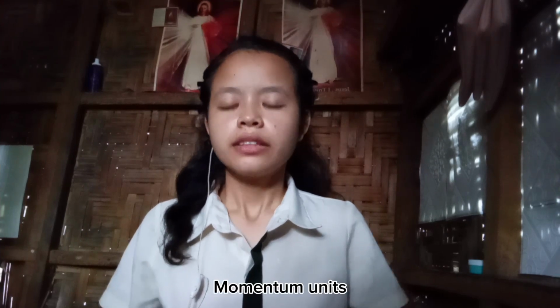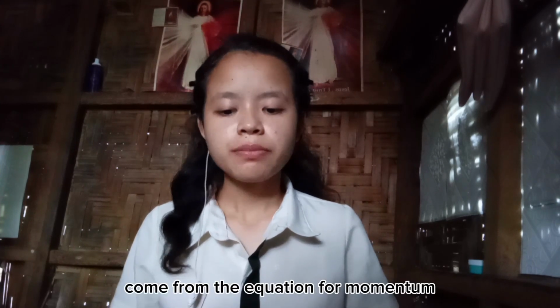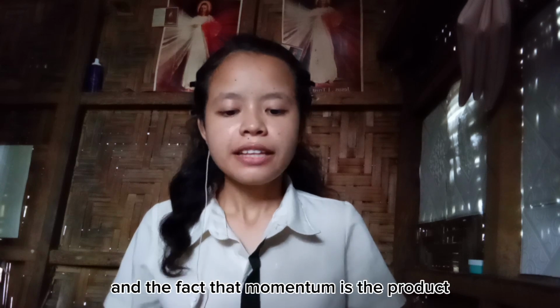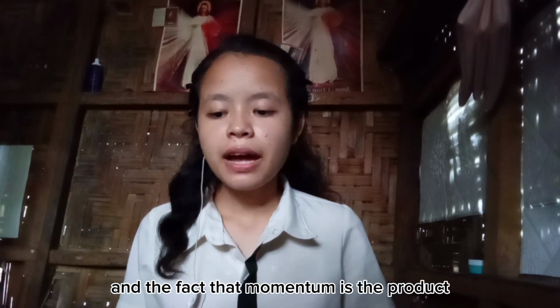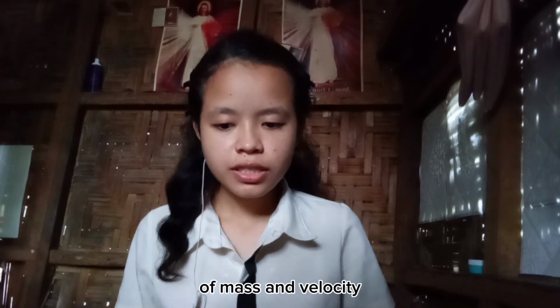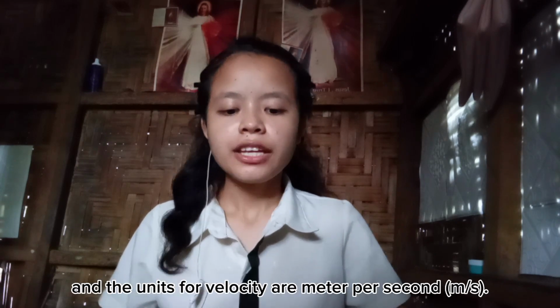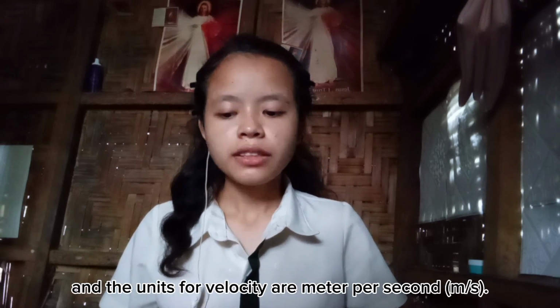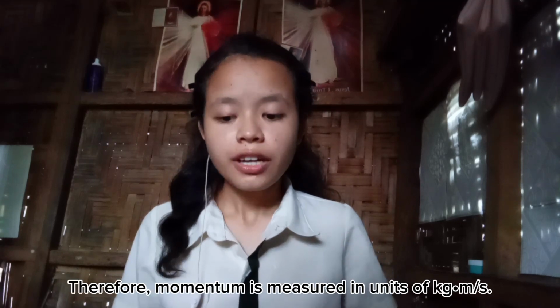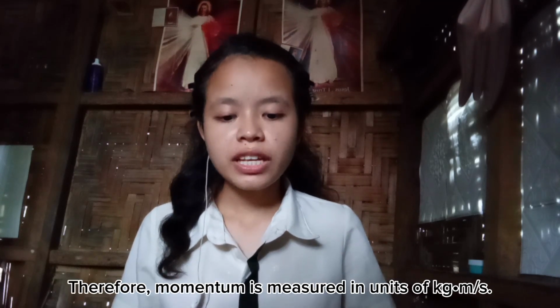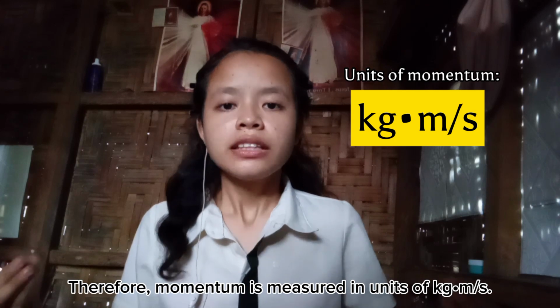Momentum units. The units for momentum come from the equation for momentum and the fact that momentum is the product of mass and velocity. The standard units for mass are kilogram and the units for velocity are meters per second. Therefore, momentum is measured in units of kilograms times meter per second.